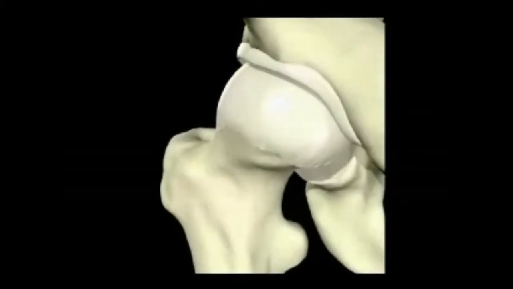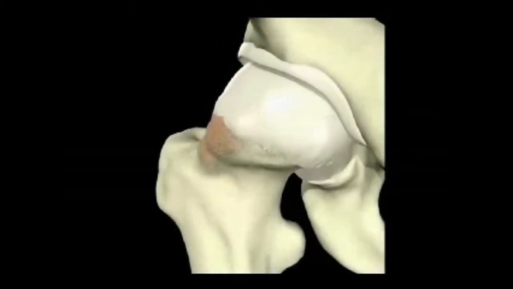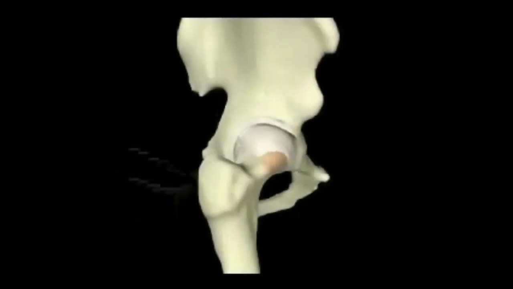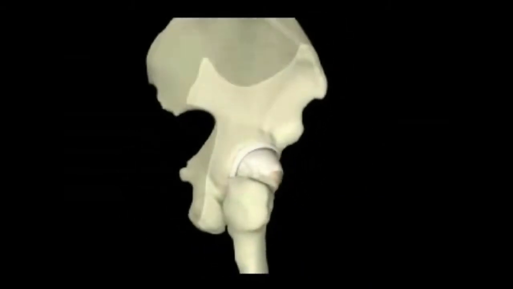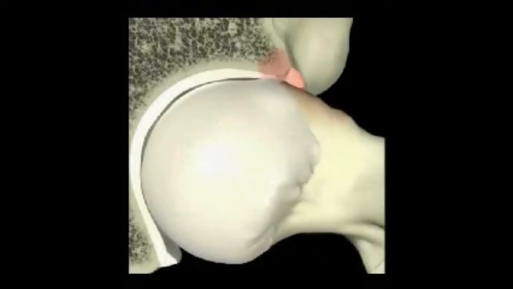In this animation, the bump of the cam lesion appears at the junction of the head and neck of the femur. We'll then look inside the joint, and you can appreciate how with flexion of the hip, the bump at first glides underneath the labrum and engages the articular surface or cartilage of the acetabulum.